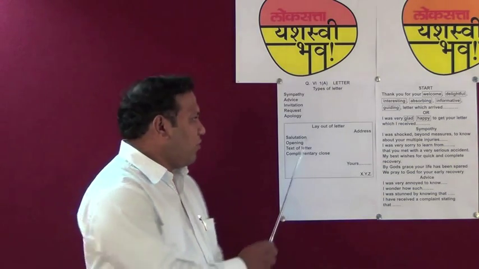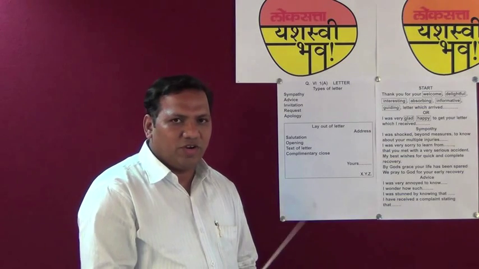or dear sister, you are not supposed to write. You can write dear Sheila, something like this, because brother and sisters are having various names, but father and mother are the only people that you are not supposed to write their names. So salutation plays a very important role if you are writing a letter.